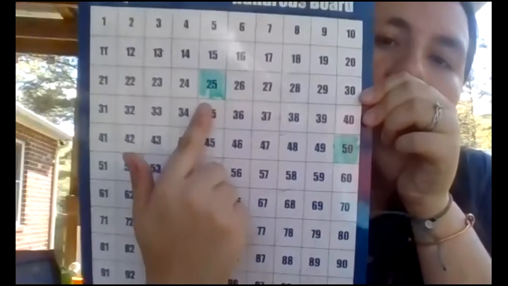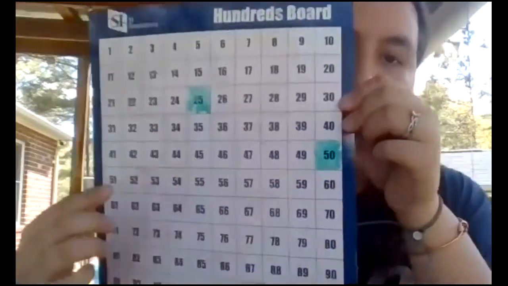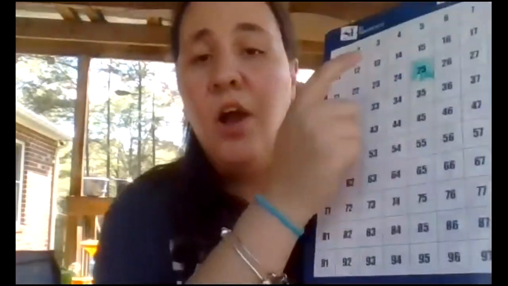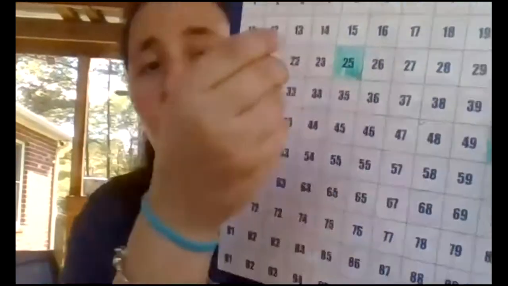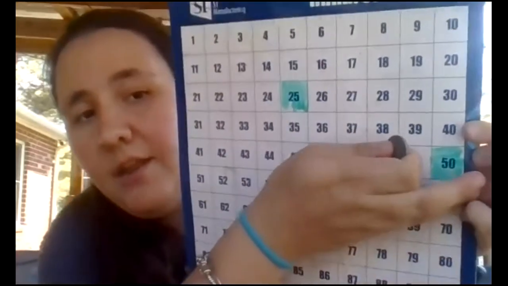So I have 25. And then I have 50. And if you have colors at home, you can color on your hundreds chart. Pick 1 color for quarters, like pick the color red for quarters. And you can color in 25 and then 50. And then you'll know next time you can just look at the red and see, oh, one is 25 and a second one is 50, okay?